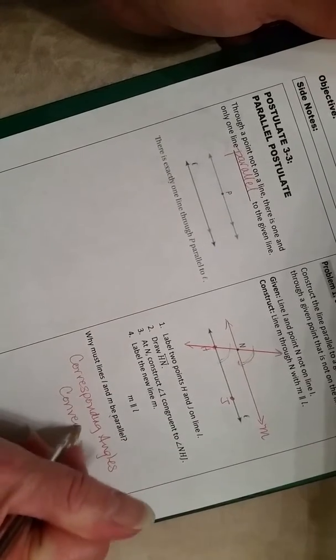And the question below this is, why must line L and M be parallel? So what have you just constructed? You've constructed congruent angles that are in corresponding positions. So we've used the corresponding angles converse to ensure that those lines are parallel.